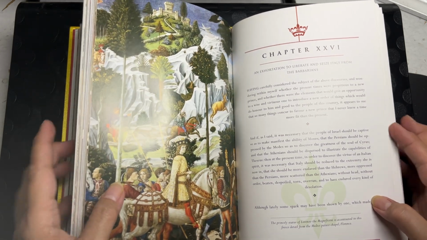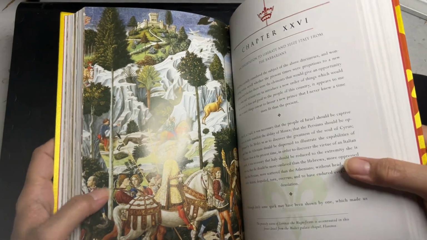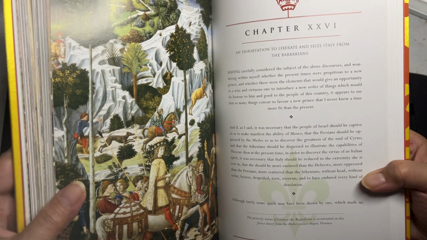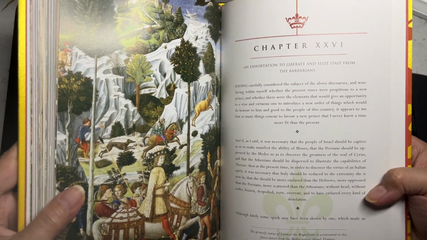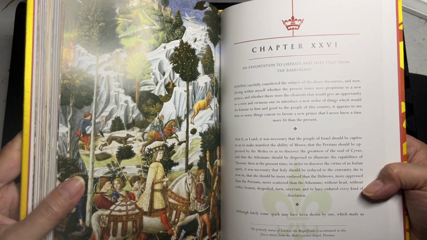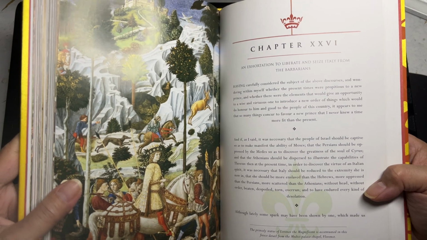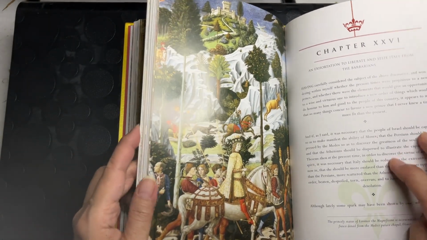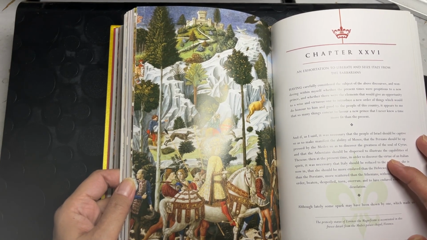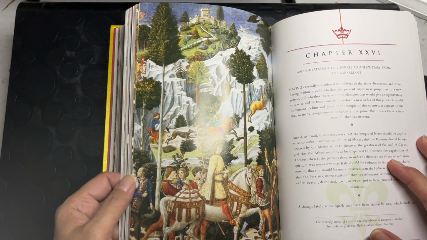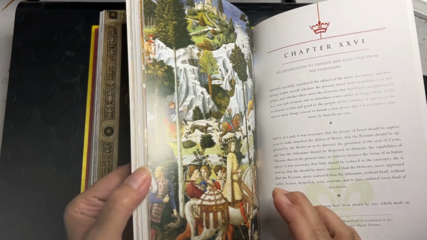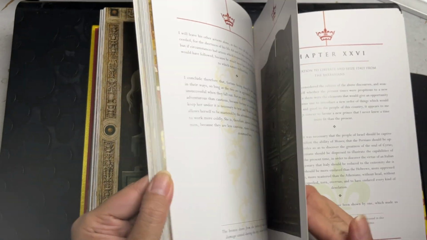Nice. This painting is different. It's more cartoony, you know. The princely status of Lorenzo the Magnificent is accented in this fresco detail from the Medici Palace Chapel, Florence. I want to go to Florence, and maybe I'm not gonna go back. I'm gonna stay there and I will be mesmerized and amazed by the paintings.